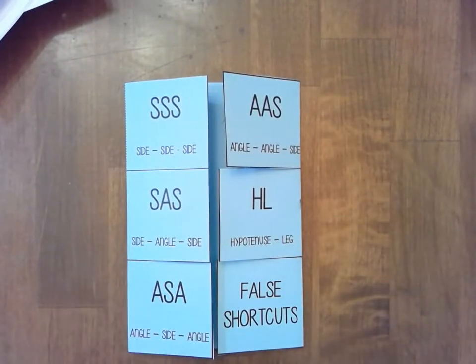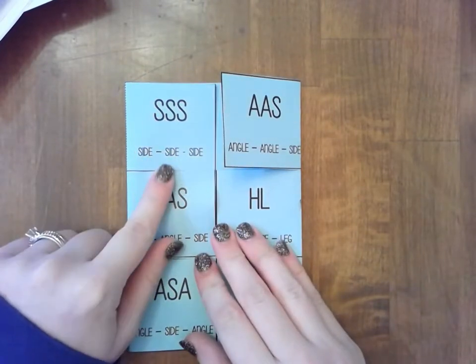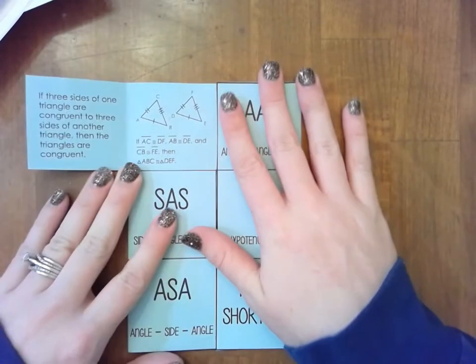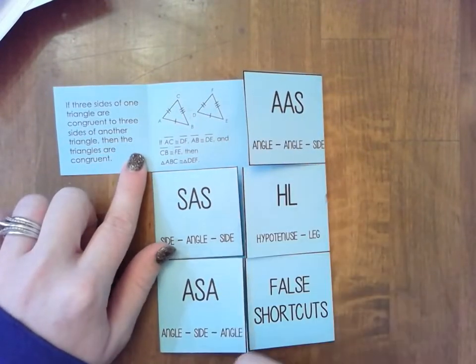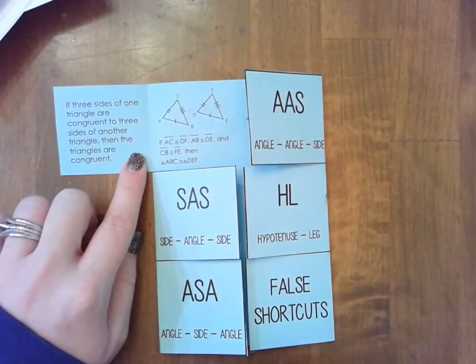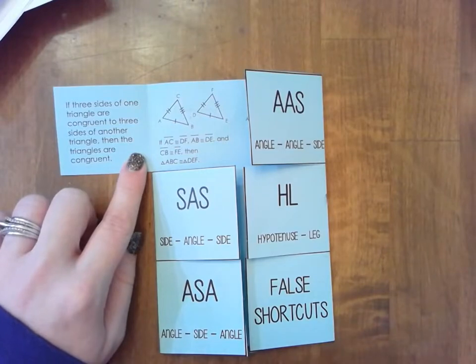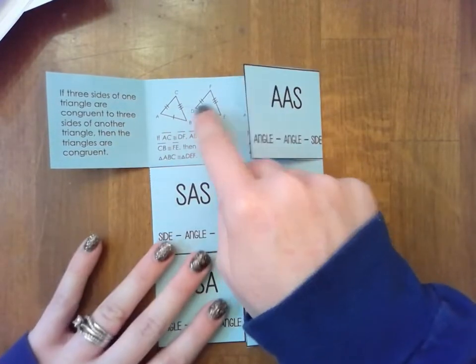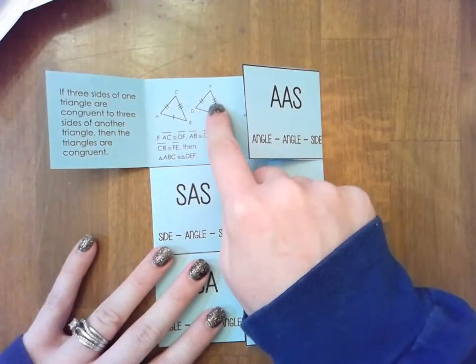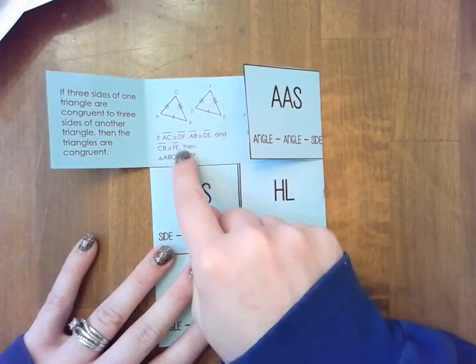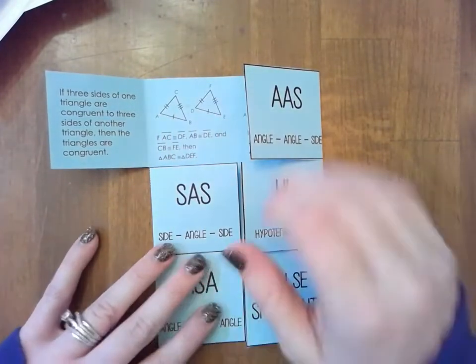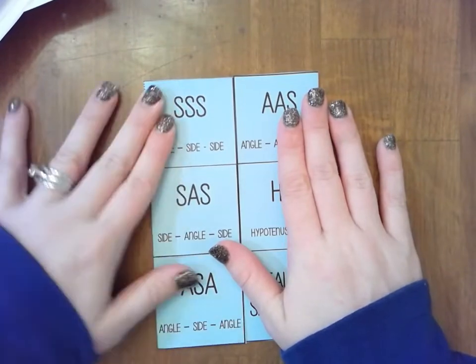Okay, so the first postulate we have is the side, side, side postulate. And that one is if 3 sides of one triangle are congruent to 3 sides of another triangle, then the triangles are congruent. So if we know that all 3 sides of each triangle are congruent, then we know that both of these triangles are congruent. So that's side, side, side.